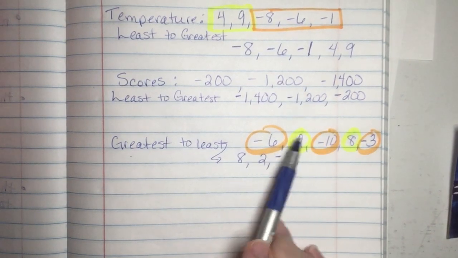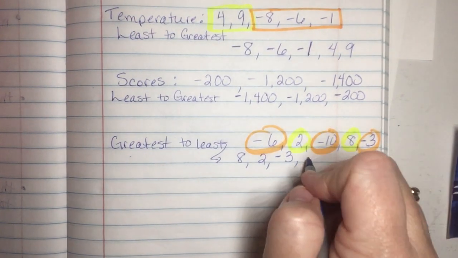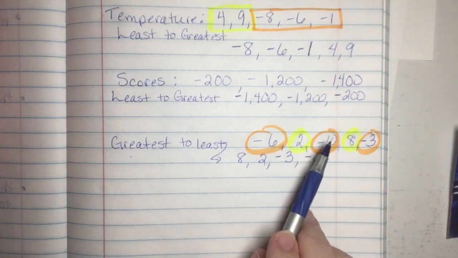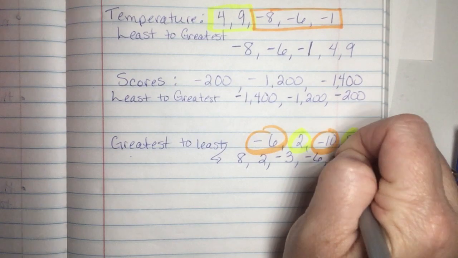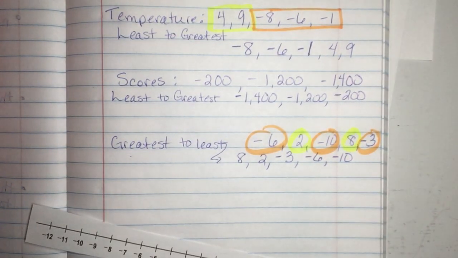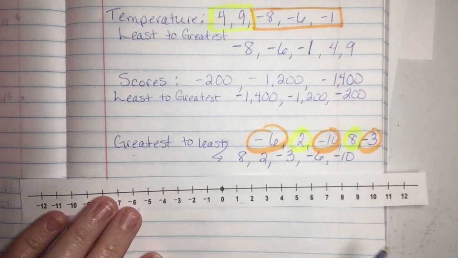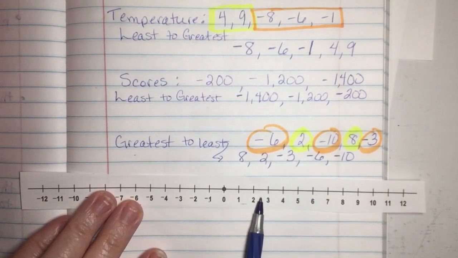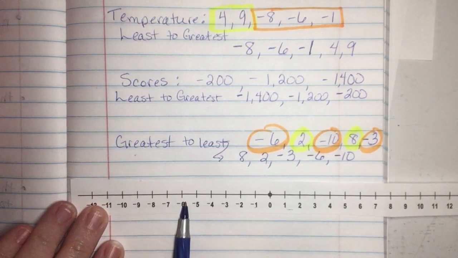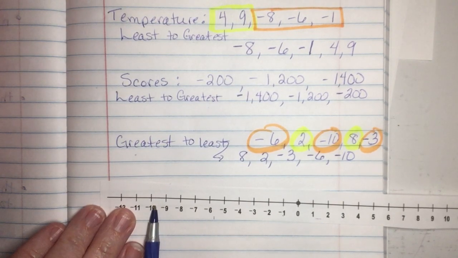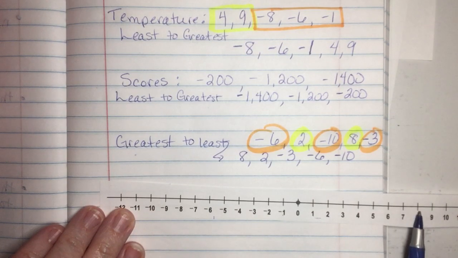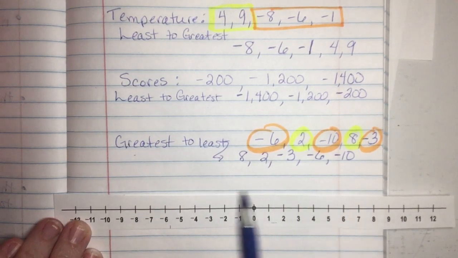And then negative 6 or negative 10. Negative 6 will be next because it has the next least, and then negative 10 has the most negative, so that means it is the smallest. Okay? All right, so let's take a look. Greatest number is 8, then 2, then negative 3, negative 6, negative 10. We went in a straight line. We didn't go back and forth, so that means our numbers are in order correctly.